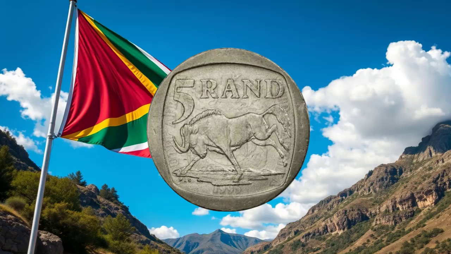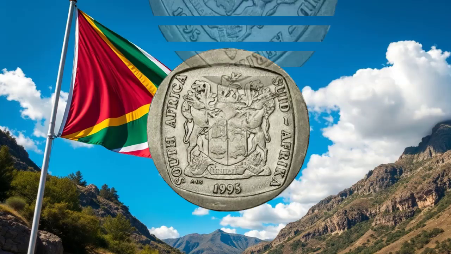If your coin is an ordinary circulated example, its value may be relatively modest. If it is exceptionally preserved or has a genuine and significant minting error, the situation can be very different. That difference is exactly what makes coin collecting so exciting.